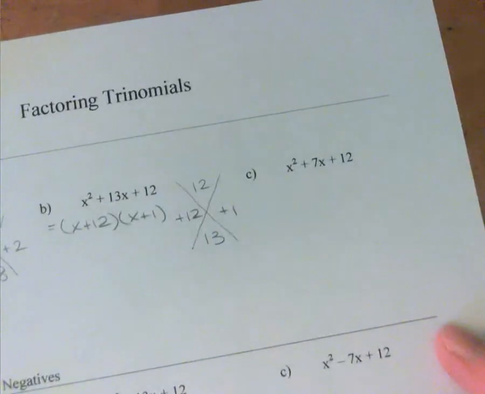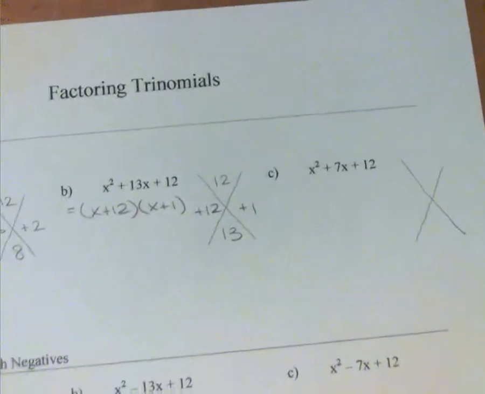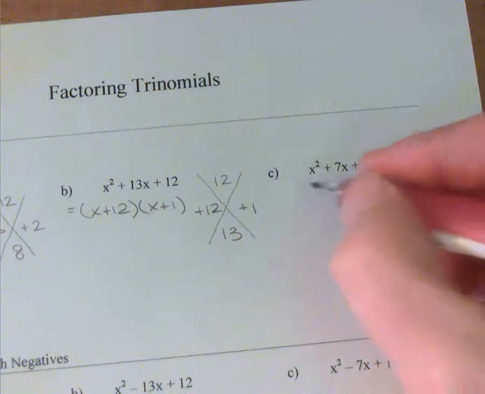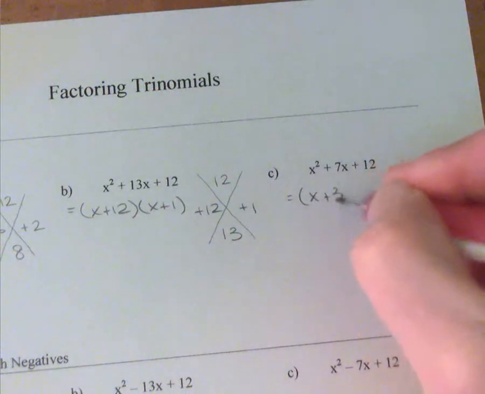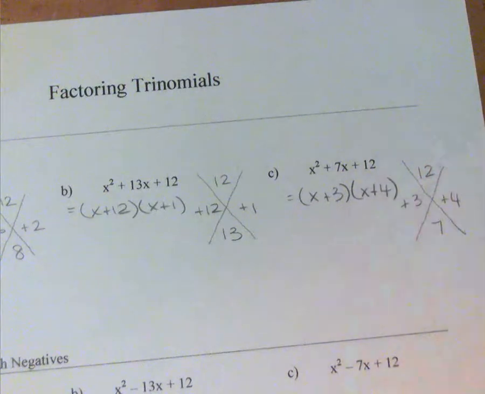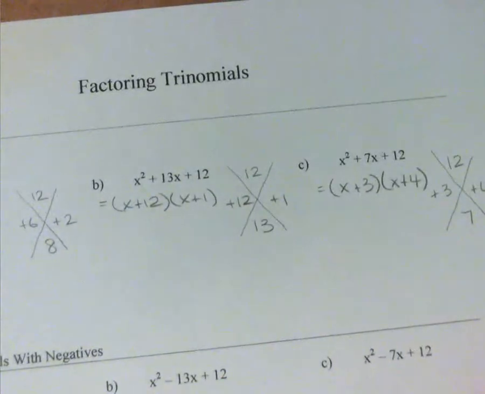Try one more. We want to look at a product of 12 and a sum of 7. So I'm going to write 12 and 7. So I have 1 and 12, 2 and 6, and 3 and 4. So I'm left with 3 and 4. We have x plus 3 and x plus 4. So we can see that they were all products of 12 but different sums. So we picked different combinations to ensure that we got that sum.